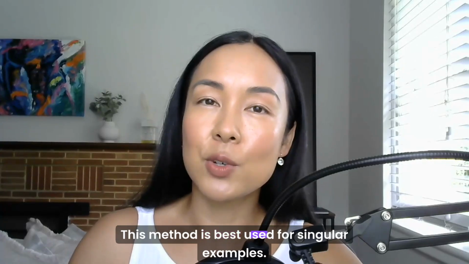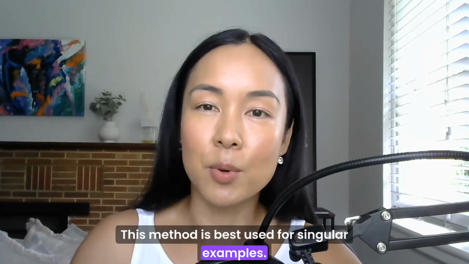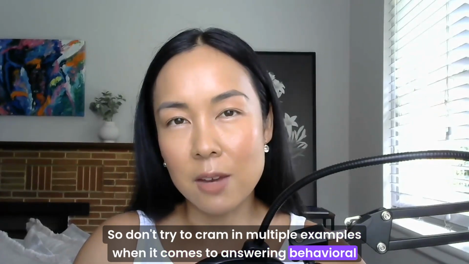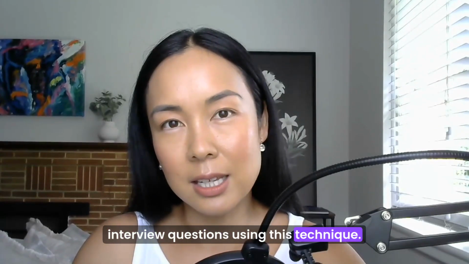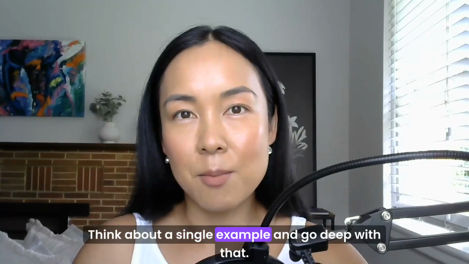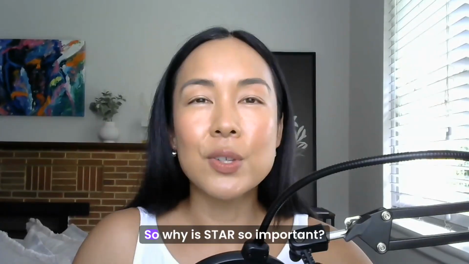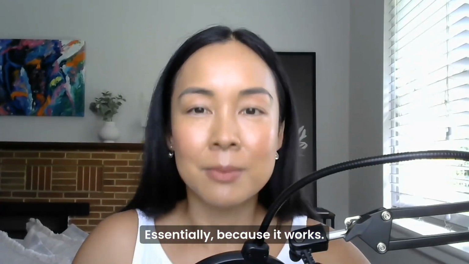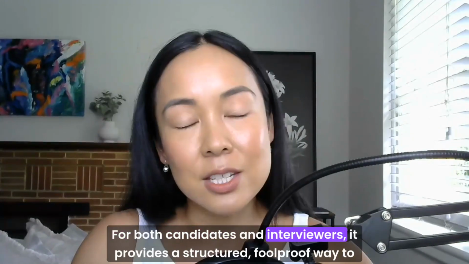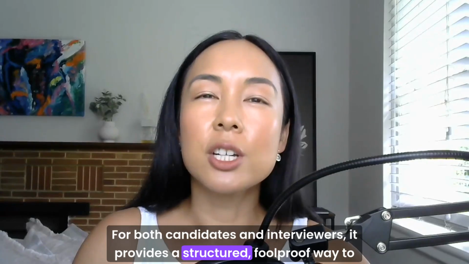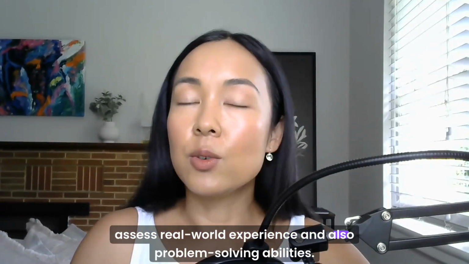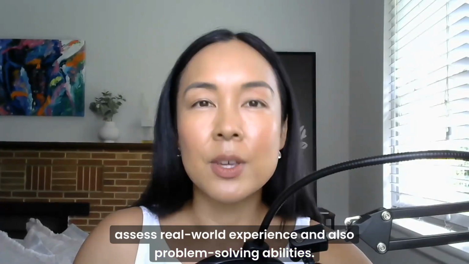This method is best used for singular examples, so don't try to cram in multiple examples when answering behavioral interview questions using this technique. Think about a single example and go deep with that. So why is STAR so important? Essentially, because it works. For both candidates and interviewers, it provides a structured, foolproof way to assess real-world experience and also problem-solving abilities. So let's break it down.